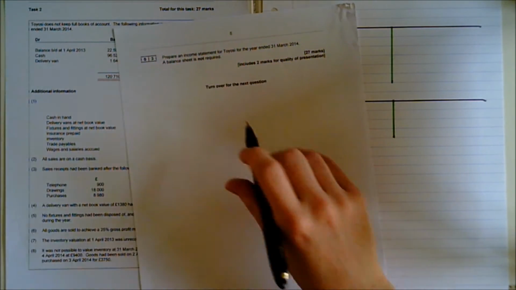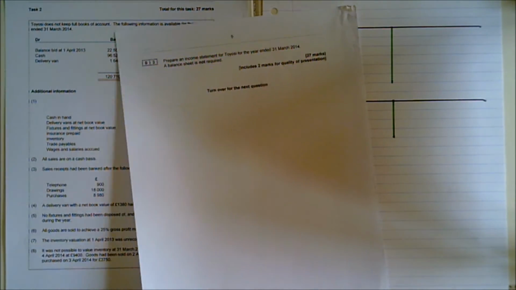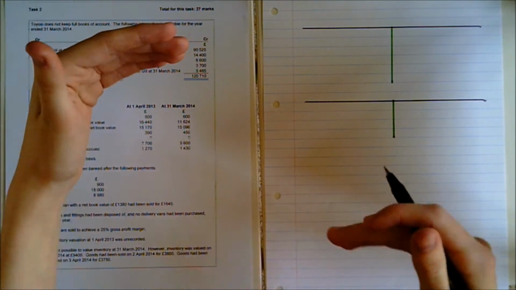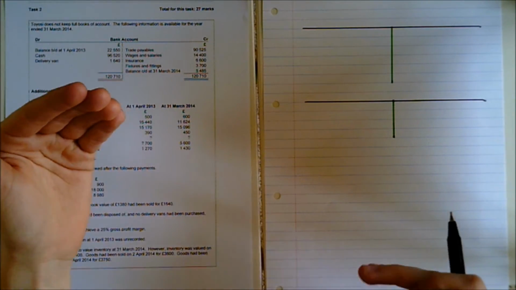So incomplete records, basically they give you some information. You've got to find some missing values, fill in the blanks, and then they'll ask you to do something with those values. So here they've just told me to prepare an income statement. A balance sheet is not required. Already you can see I've drawn some T accounts just to make the video shorter and quicker. But if you understand T accounts, you can just fill in the blanks. Really, it's brought down, carry down. It might give you one or two transactions between those two, brought downs and carry downs, and then you just fill in the blank. Basically, that's all it is really.